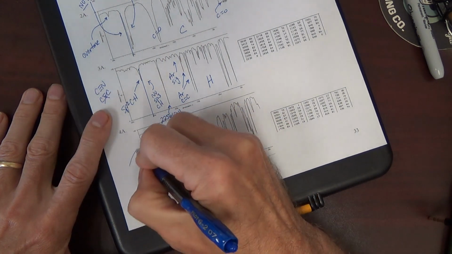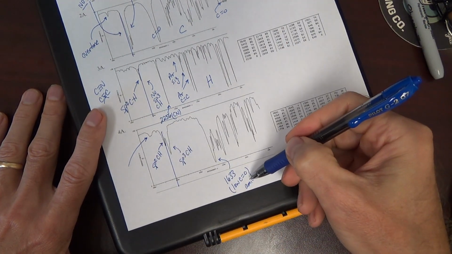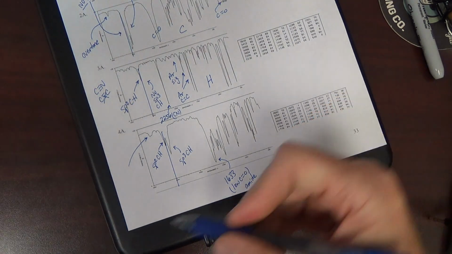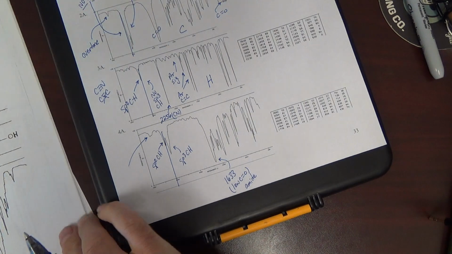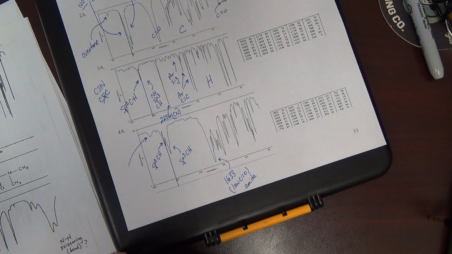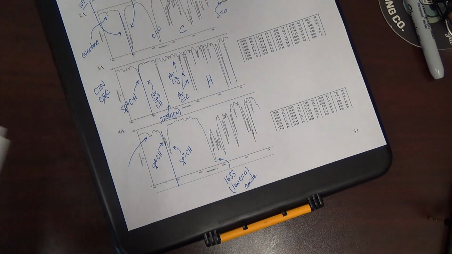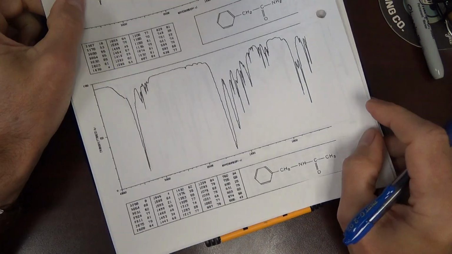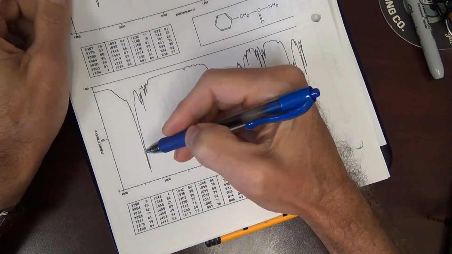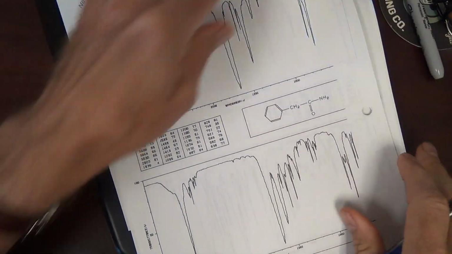What is this here? Doesn't really look like an NH. The NH of an amide is going to be fairly strong and intense. Look at the examples in the packet. Amide, NH. Right here in the handout, the NH of an amide. Look how intense it was. Okay, here this was a primary amide, 2 peaks, 2 strong.